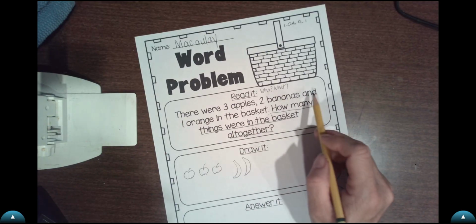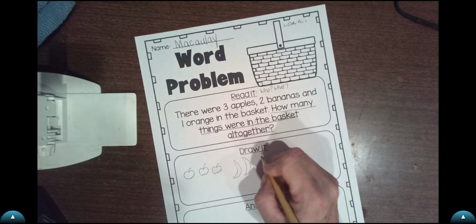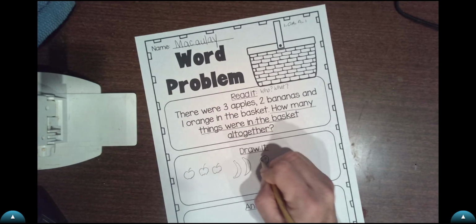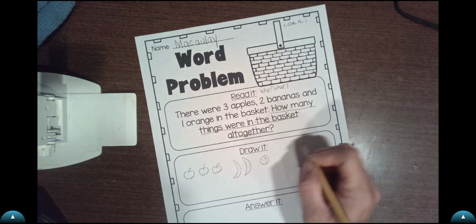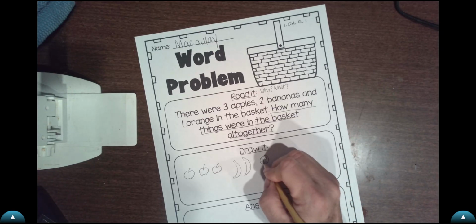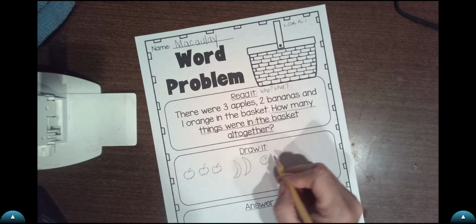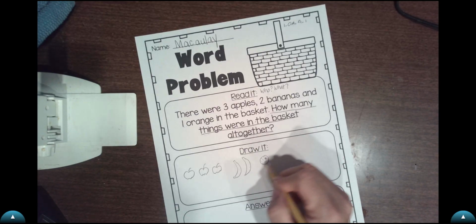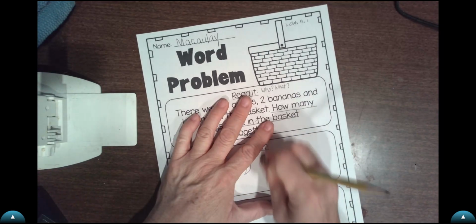Okay. And then it says 1 orange. So let me see if I can draw 1 orange. An orange is a circle, and then it's got these dots. Can you see that? It's a circle with a little round thing right here. And then it's got these dots. Well, no, it doesn't look like an orange.